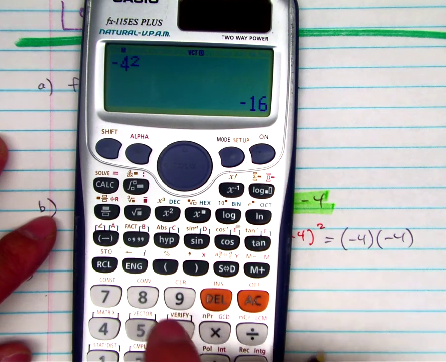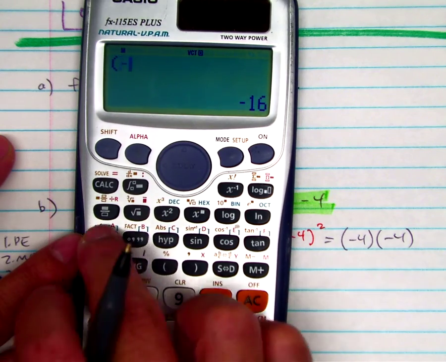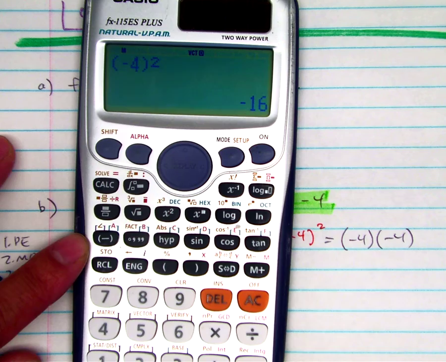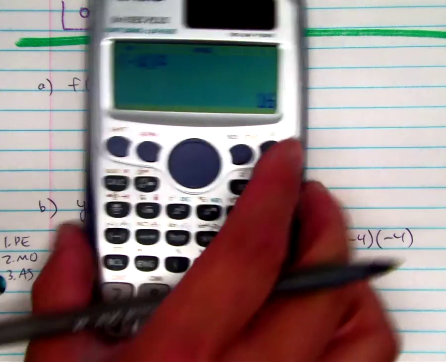You have to use what class? Negative. Parentheses, -4. Try it with your calculator. Squared. And you should get 16. Do you see that? So pay attention to what you're putting in there.